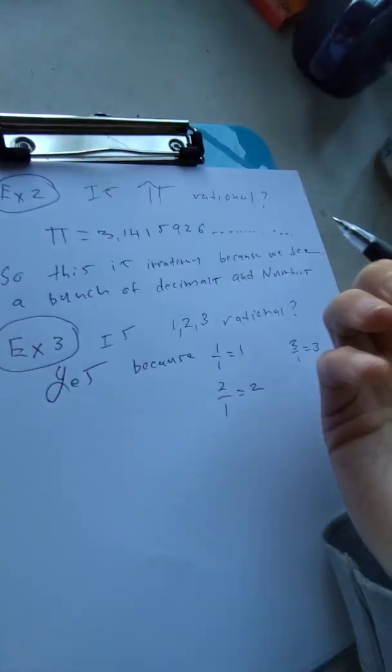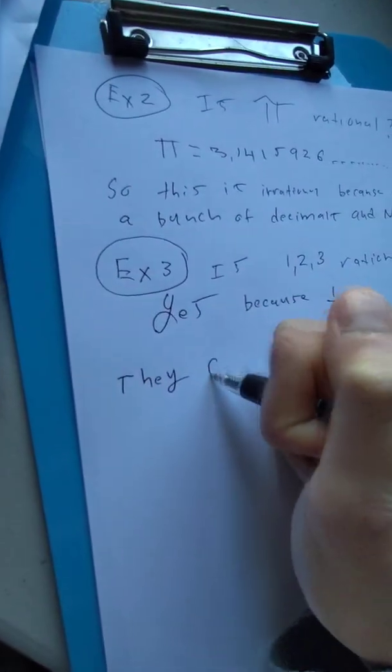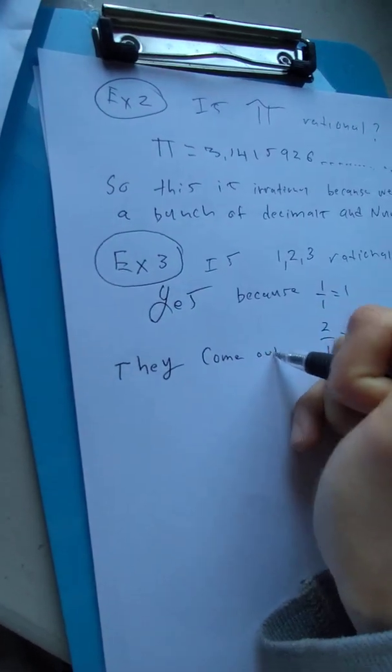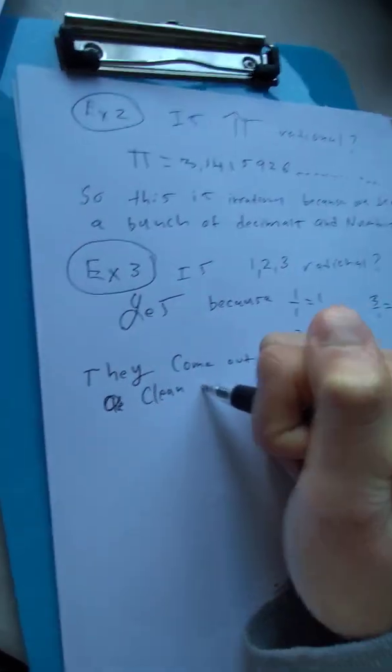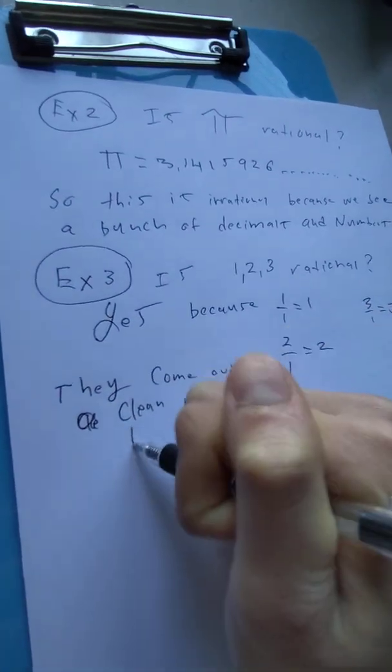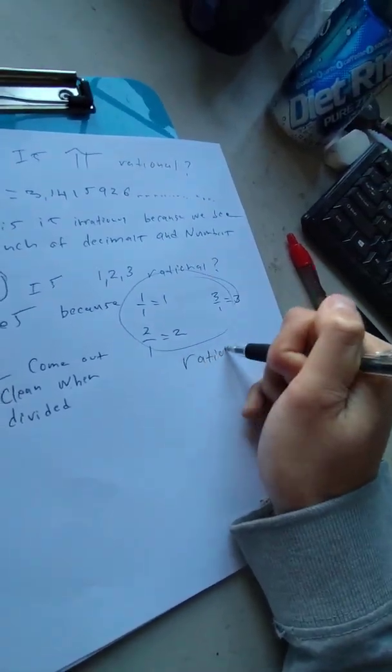So since they come out clean when divided, therefore these are rational.